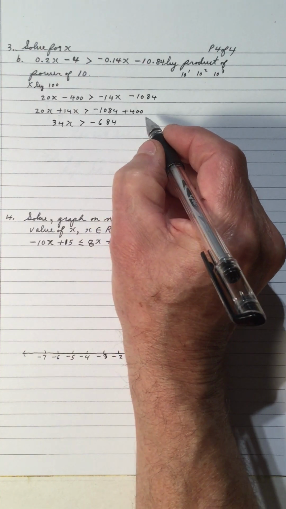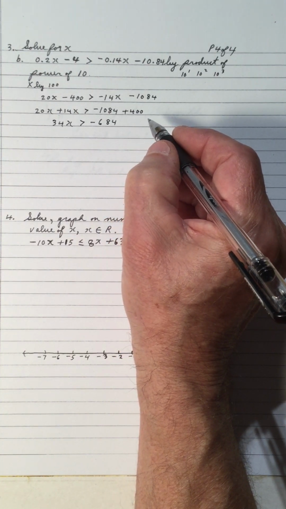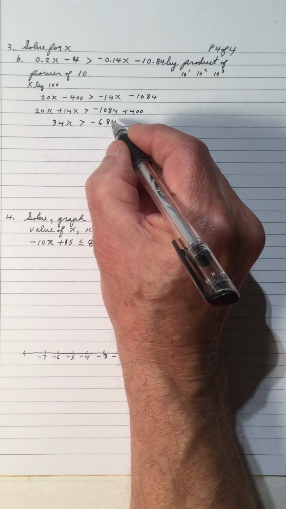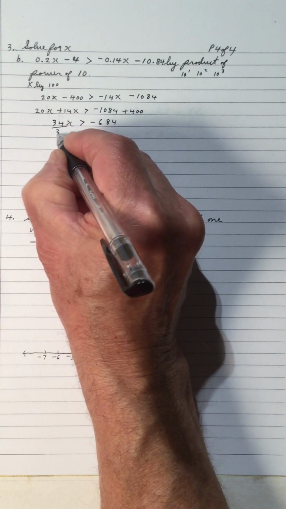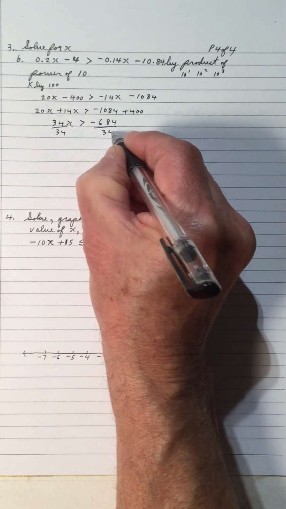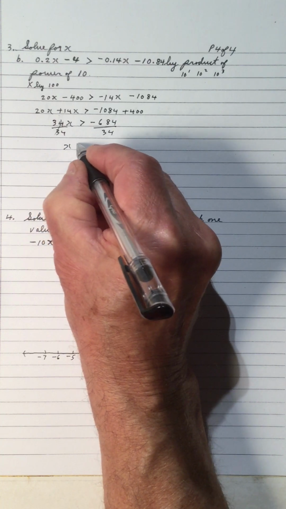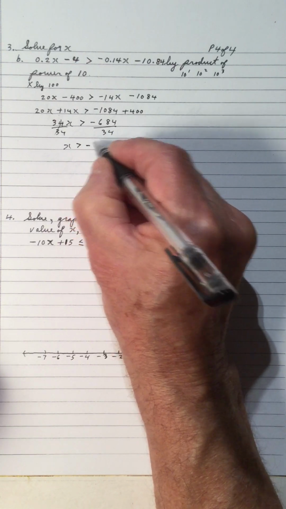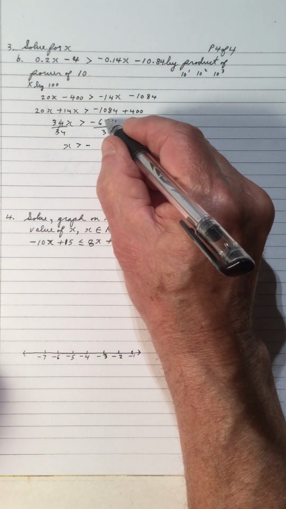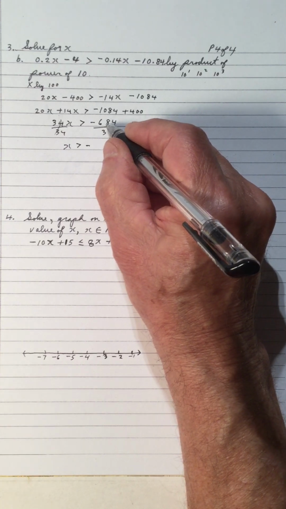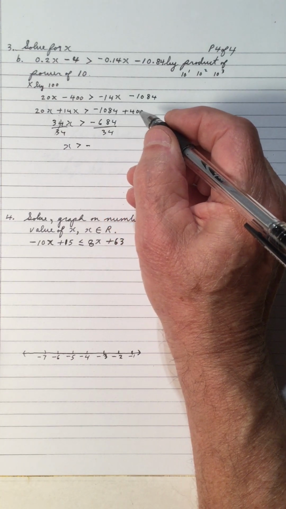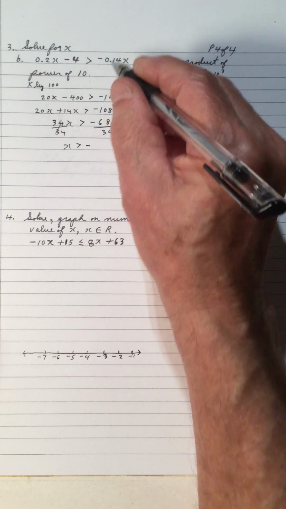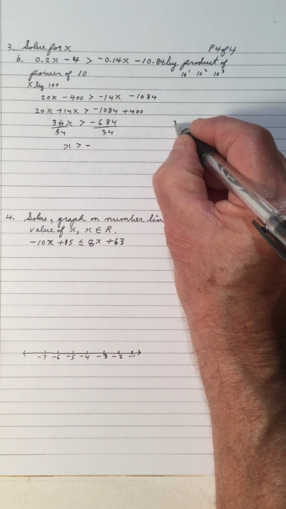684. You can try your calculator, just take 400 from 1084, so 684. Now we're dividing by 34. Cancels, we get an x, and as we don't change it because it's a positive, we're dividing by positive 34. So that's a negative, and 34 into 684.